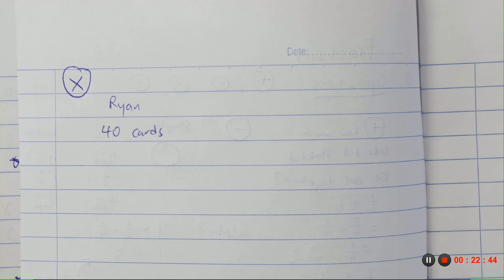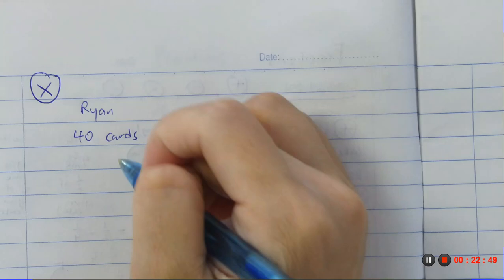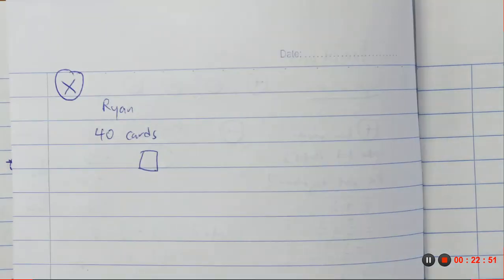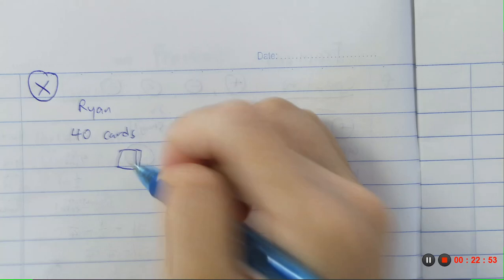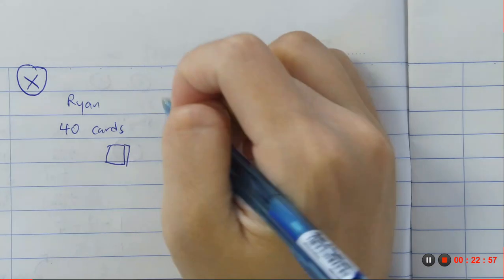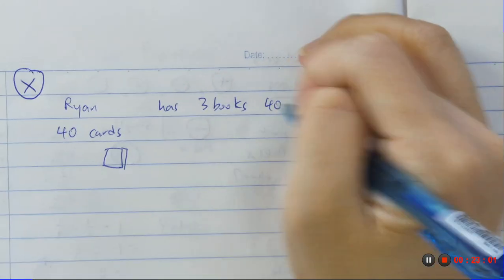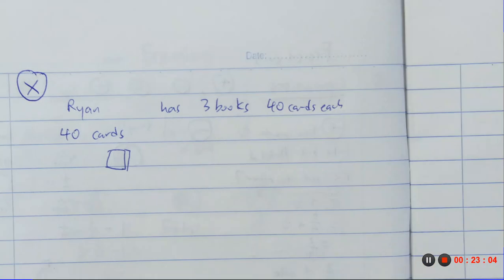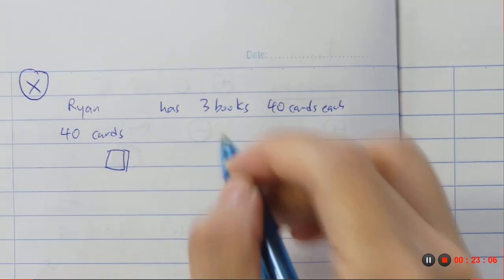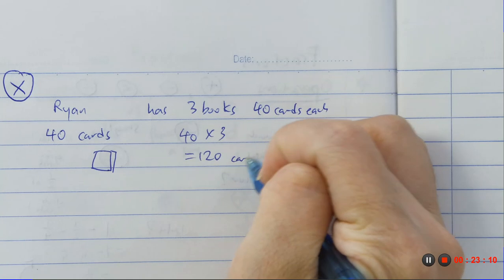Then he realized he doesn't have just 40 cards, because 40 cards was just in one book. He put the cards into one book. Then he realized that altogether he has 3 books of 40 cards each. Easy? How many cards? 120. 40 times 3, 120.